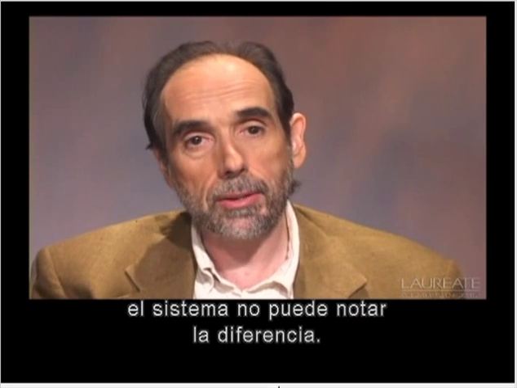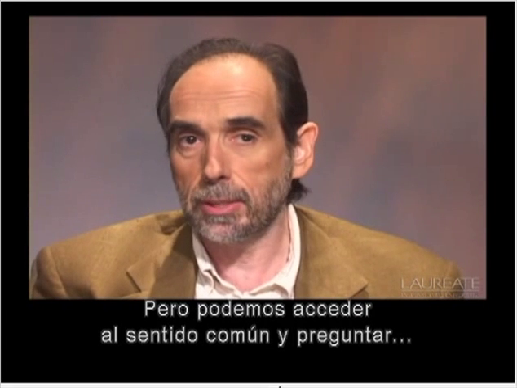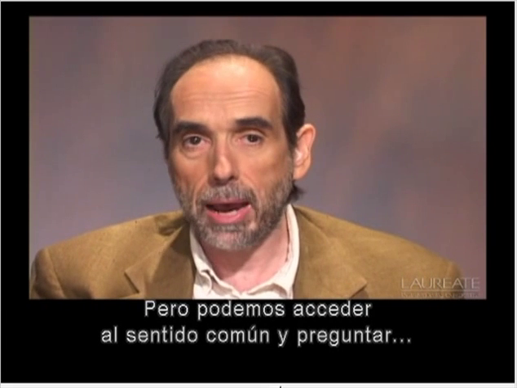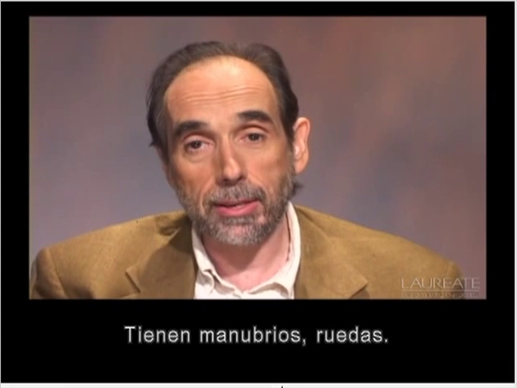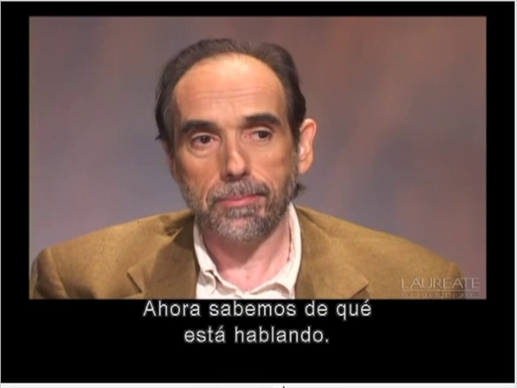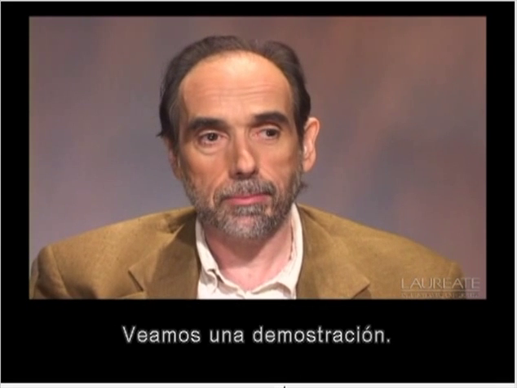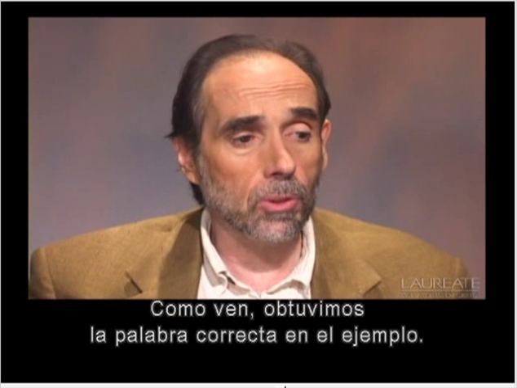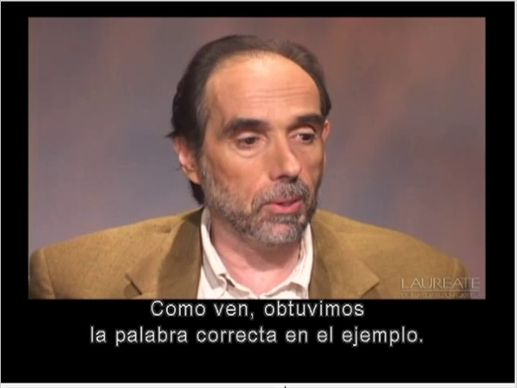Okay, but what we can do with common sense is we can go into common sense and say, what do you know about bikes? Bikes have handlebars, bikes have wheels, bikes have brakes. Aha, now we know which brake you're talking about. Let's see a demonstration of that. Okay, you can see that we got the right word brake in this example.